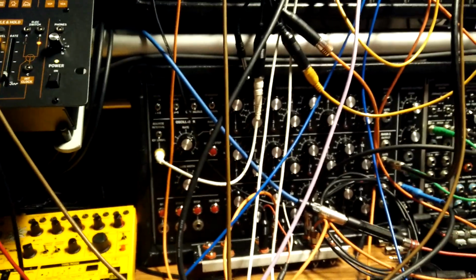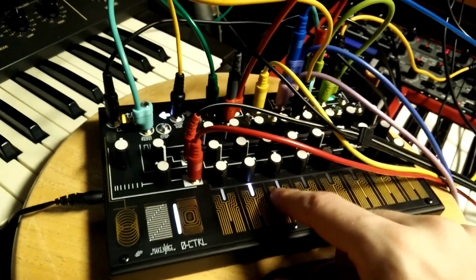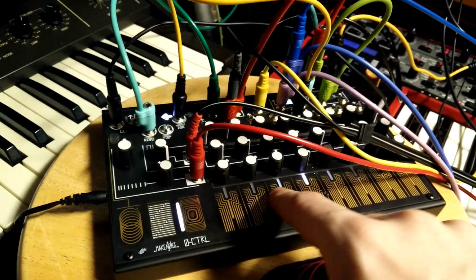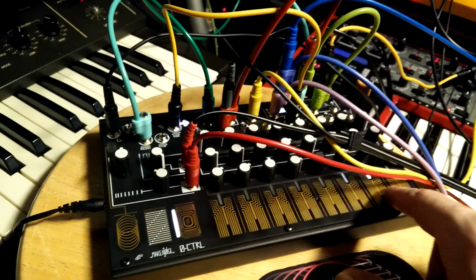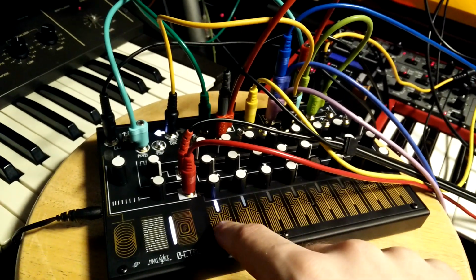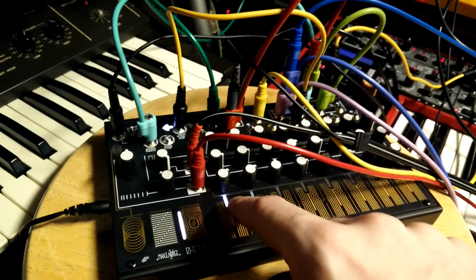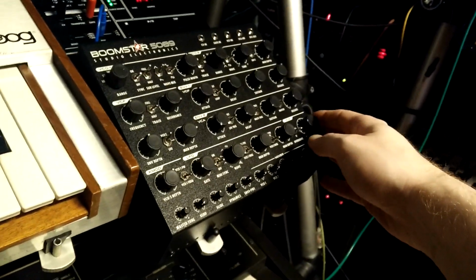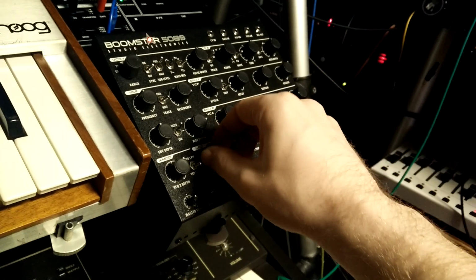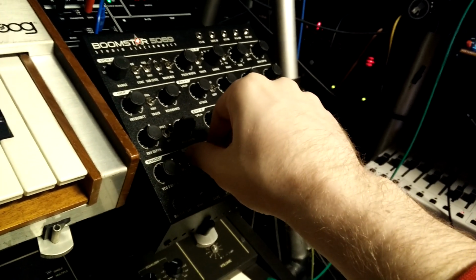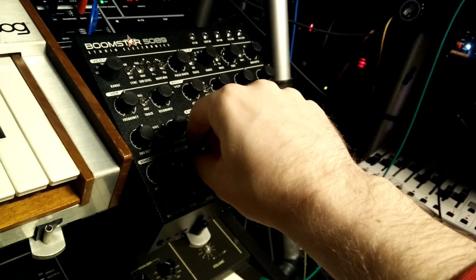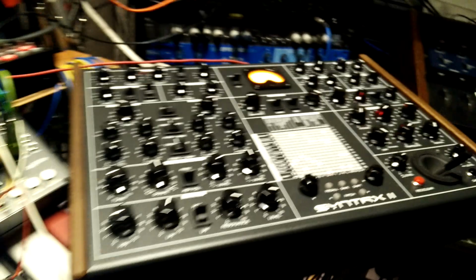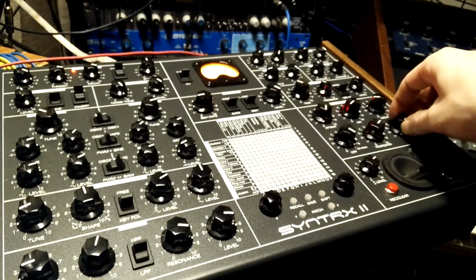Pressure is going to everything except the Pro one. The Boomstar is doing its crazy thing. And I explained this Syntrx patch in another video.